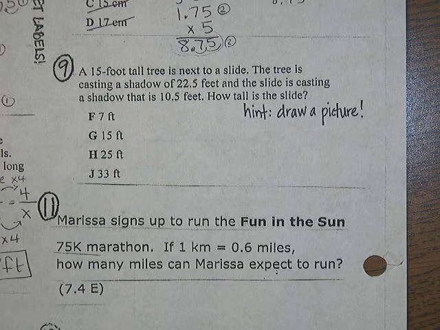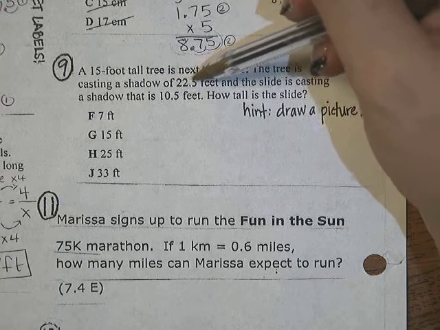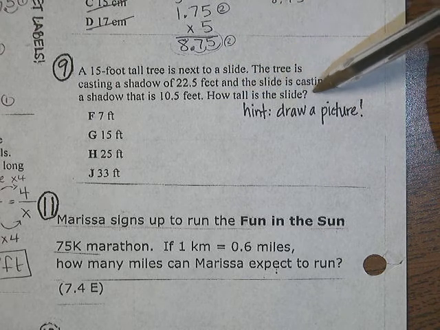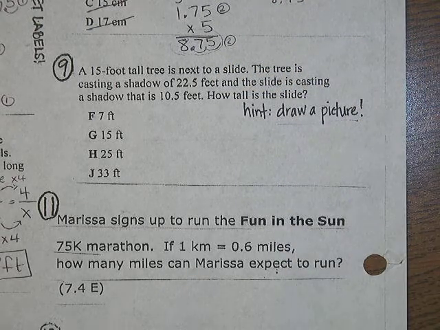Okay, here's number 9. It says a 15-foot tall tree is next to a slide. The tree is casting a shadow of 22.5 feet, and the slide is casting a shadow that is 10.5 feet. How tall is the slide? I have a hint here, and it says to draw a picture. So, guess what I'm going to do?